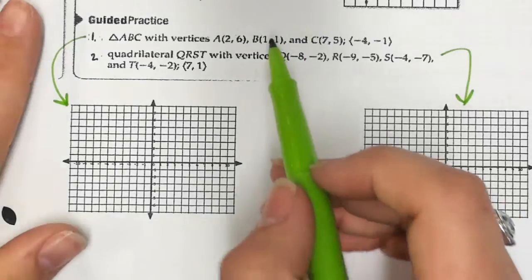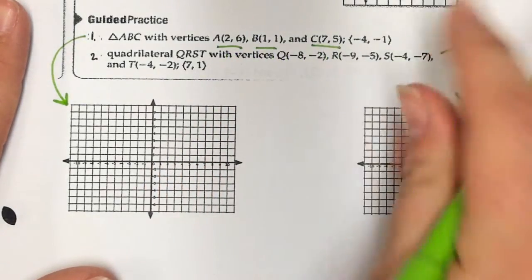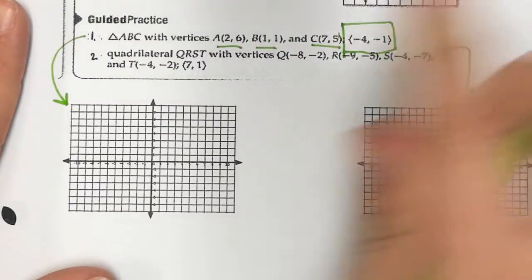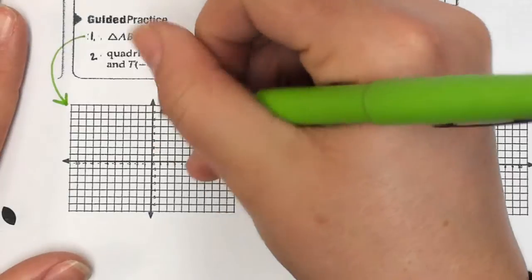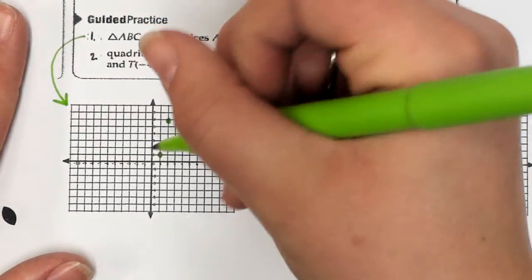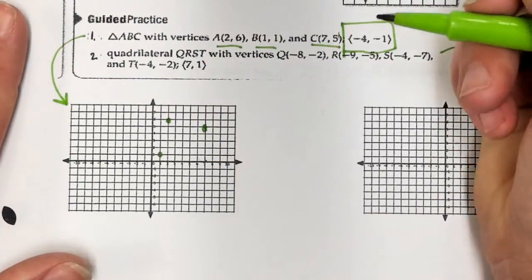All I want you to do is, this one, regular. Don't worry about this vector right here. Don't worry about this for now. Just plot your points. This is a vector -4, -1.